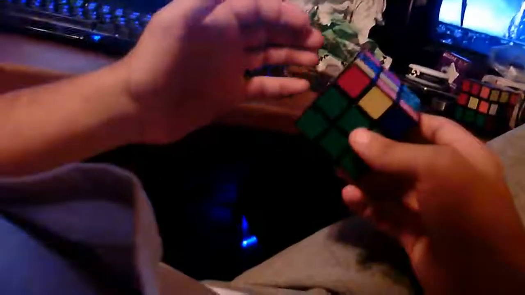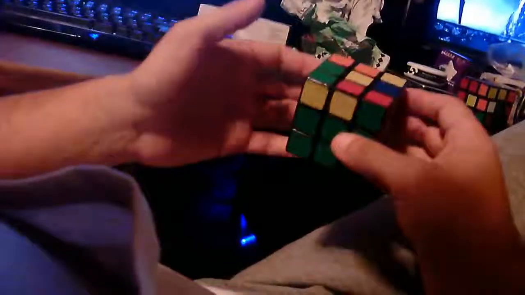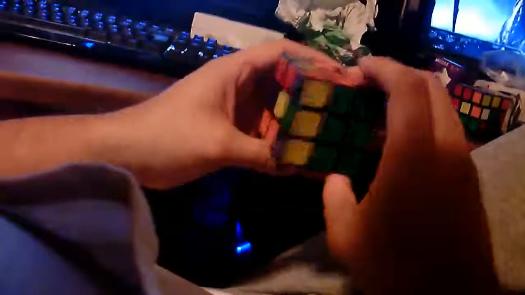Okay, so once you have a cube that has its corners permuted, what you need to do is orient the four edges. So let me just permute all of these corners after my scramble using the algorithm that you already know.